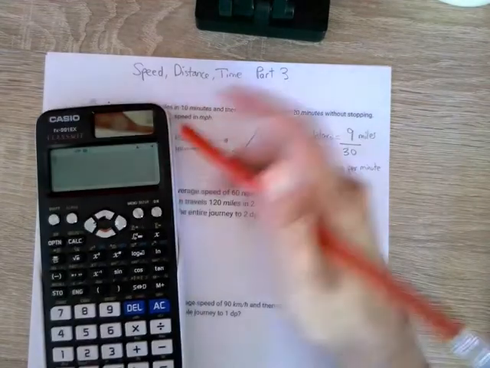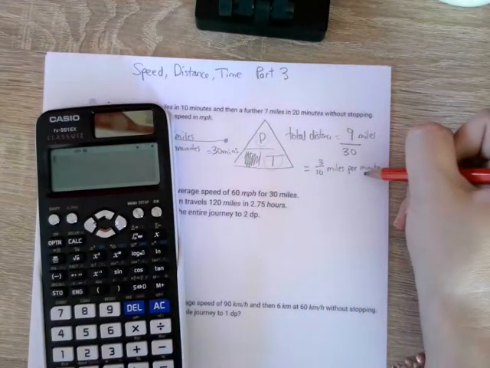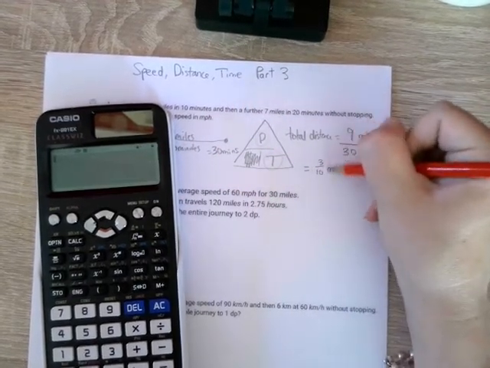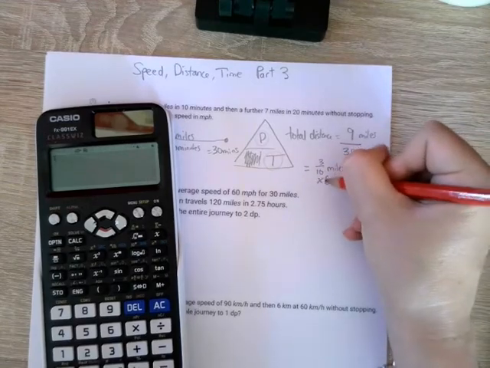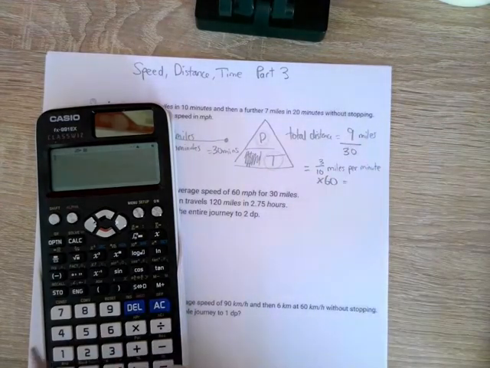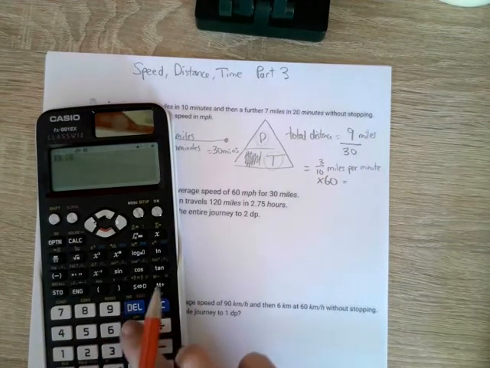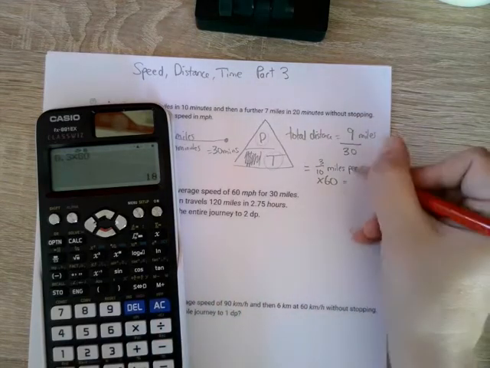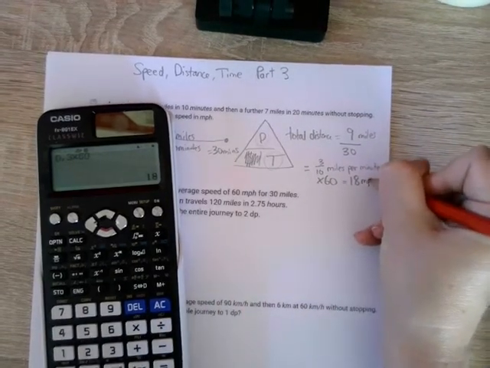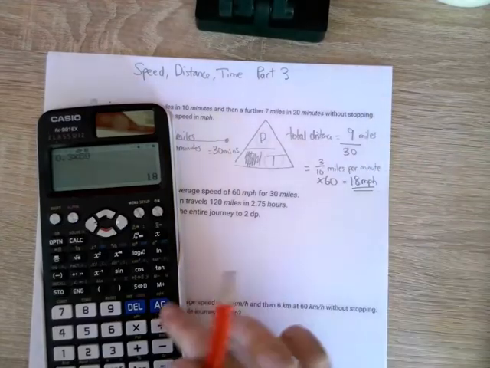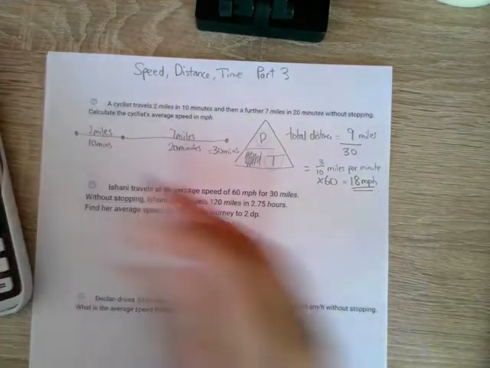I want it in the miles per hour, so there's 60 minutes in an hour, so it's going to go 60 times as far, so I need to just times it by 60. So it was 3/10, which is 0.3 times 60, so that gives it 18 miles per hour. So that's the first question on that one.